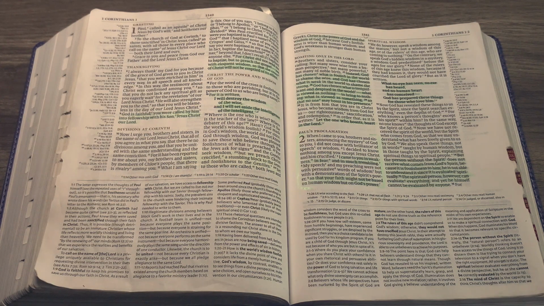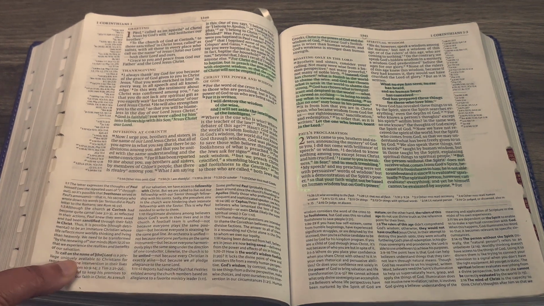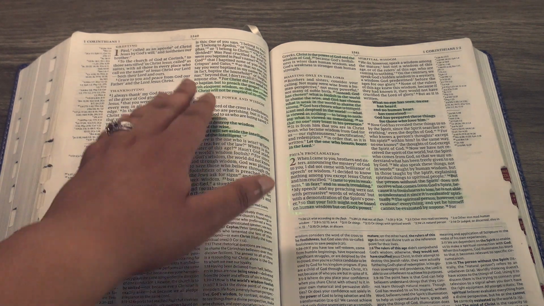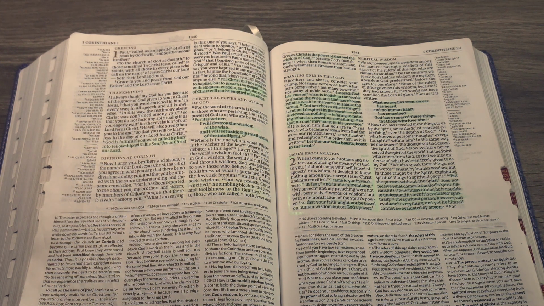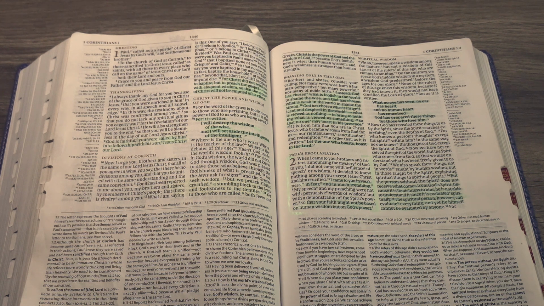The next thing you want to do for step 6 is to summarize the chapter. So you can write down a title, try and figure out a title for that entire chapter. How can you summarize that entire chapter in basically one sentence? That might be difficult to do, but it is a good way to summarize what you read and get to the main points.